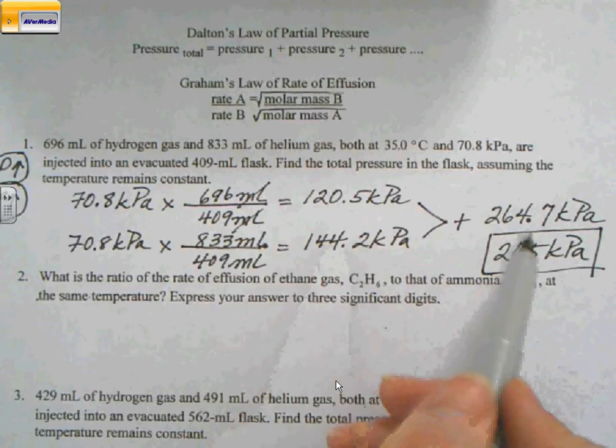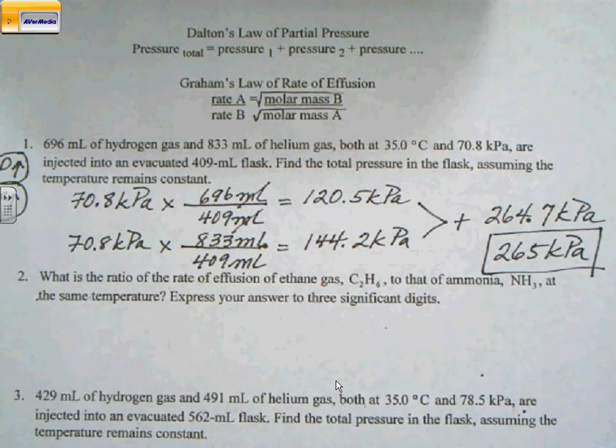Okay, problem 2 says, what is the ratio of the rate of effusion of ethane, C2H6, to that of ammonia, NH3, at the same temperature? It's asking us to express our answer in 3 significant figures.